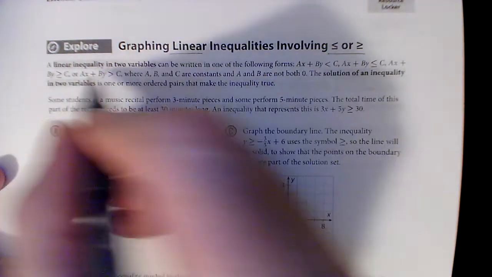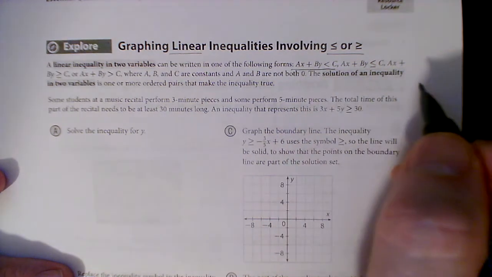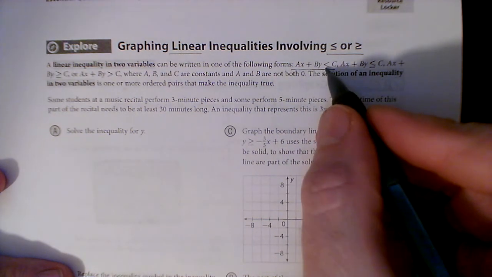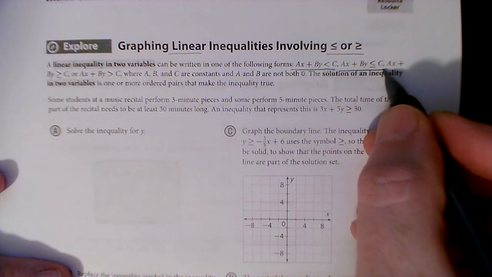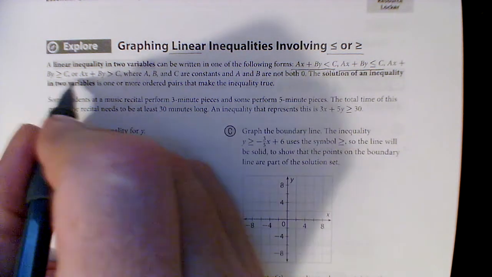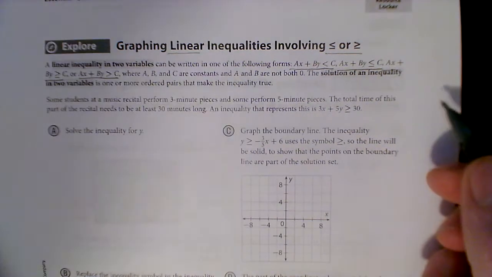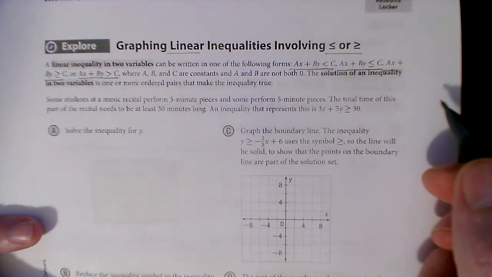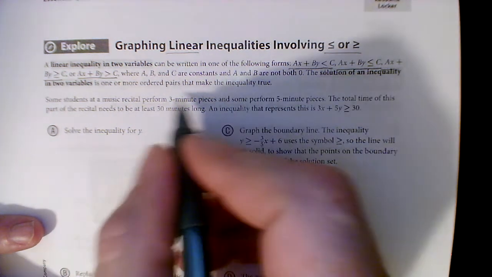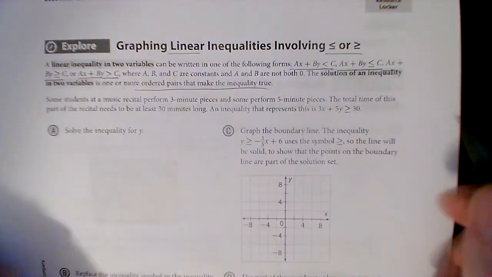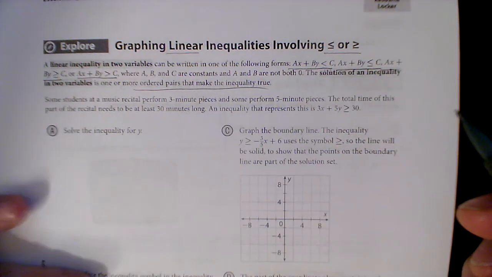A linear inequality in two variables can be written in standard form, ax plus by is less than c, or ax plus by is less than or equal to c. We also have ax plus by is greater than or equal to c, or ax plus by is greater than c, where a and b are constants and a and b are both not zero. The solution of an inequality in two variables is one or more ordered pairs that make the inequality true. So we're taking the standard form and doing something a little different with it.